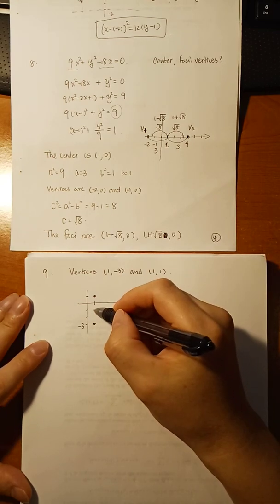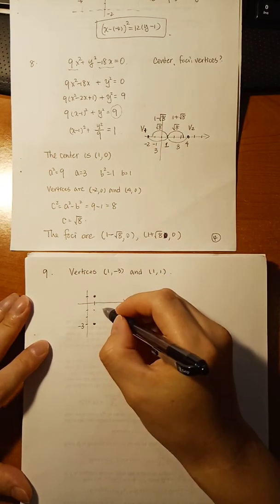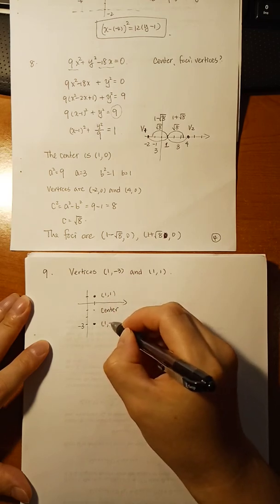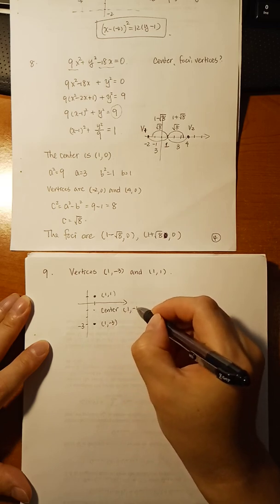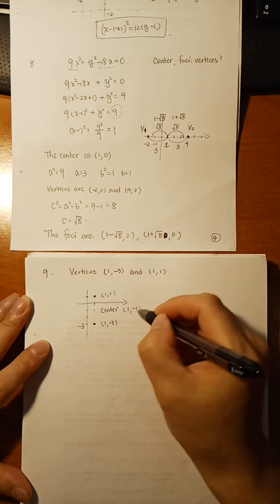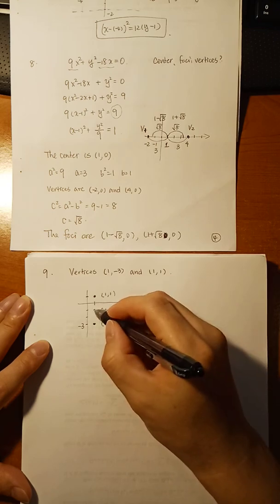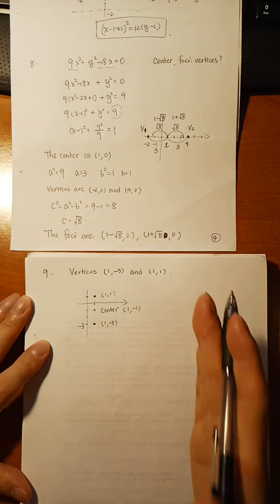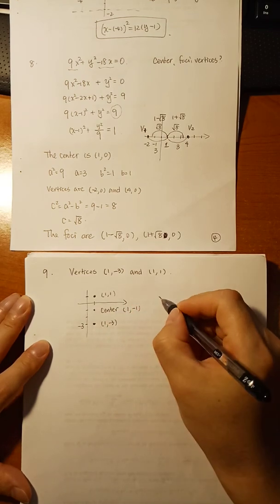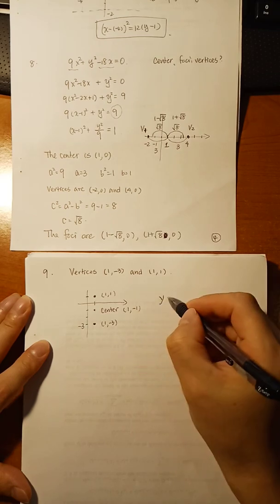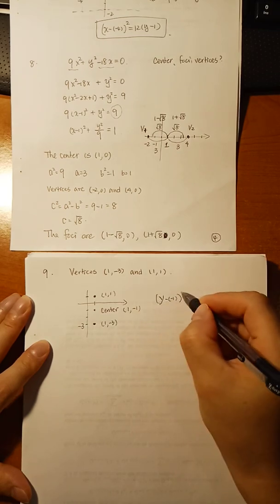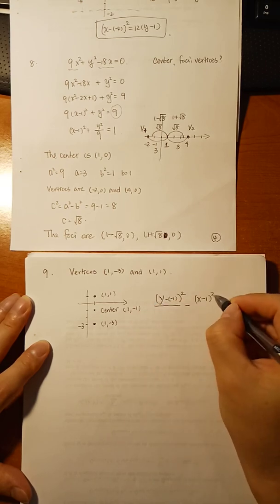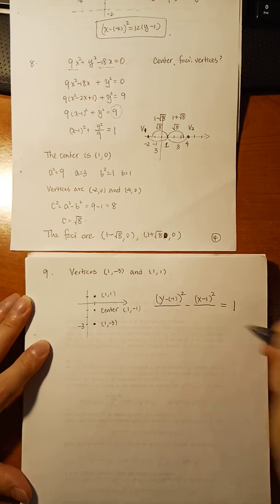Then the midpoint of the vertices will be the center. So the center: 1 plus -3 is -2, divided by 2 is -1. So the center is (1, -1). It's the vertical version of a hyperbola, where y squared comes first. So you get y minus the y coordinate of the center, squared, over a squared, minus x minus the x coordinate of the center, squared, over b squared, is equal to 1.